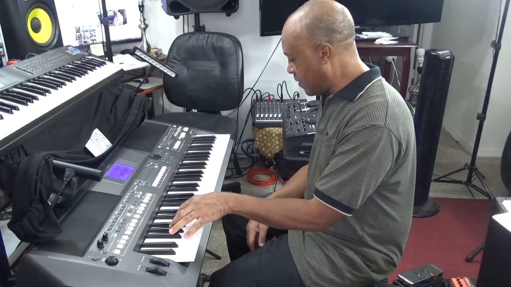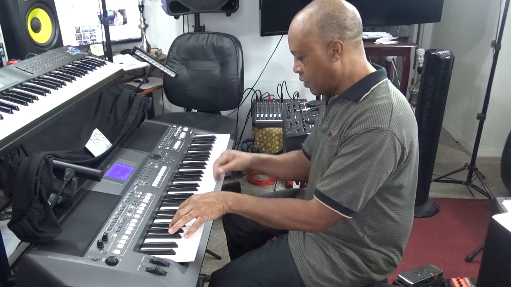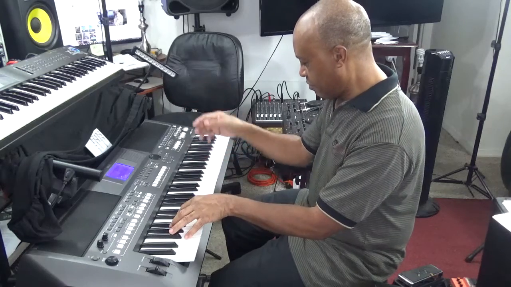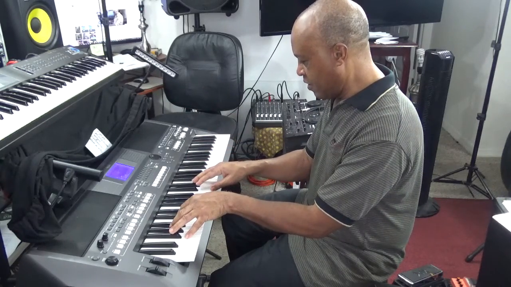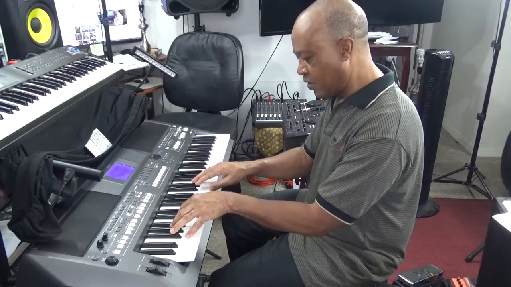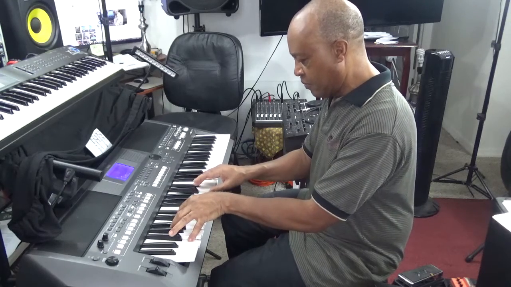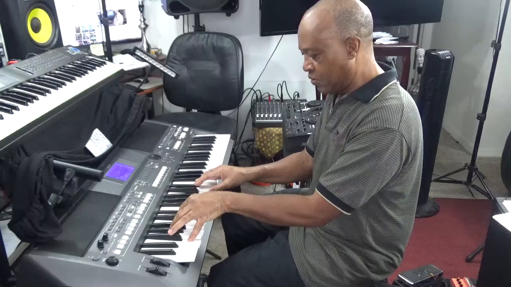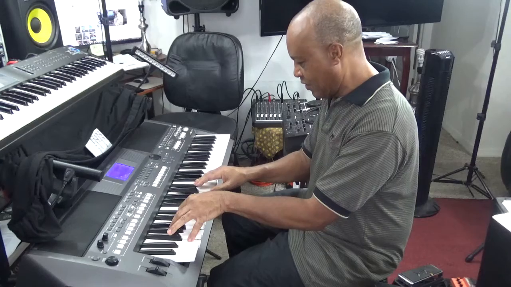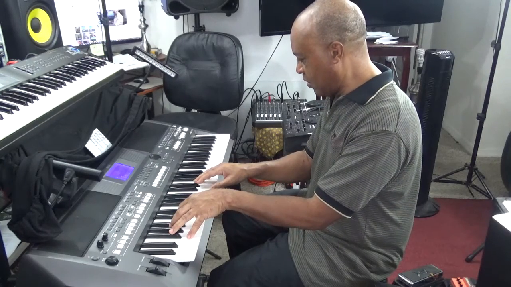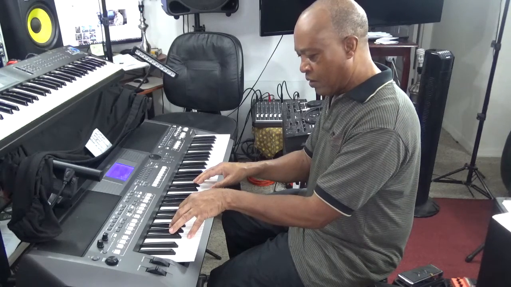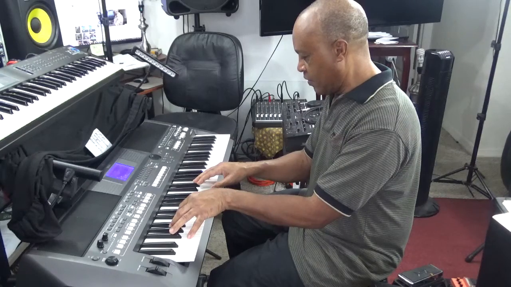But what if we play the Dorian chord in the key of B flat, which is C minor? Let's see how they sound. Yeah, okay, those two sound better. That's C minor in the key of B flat over F dominant 7th.